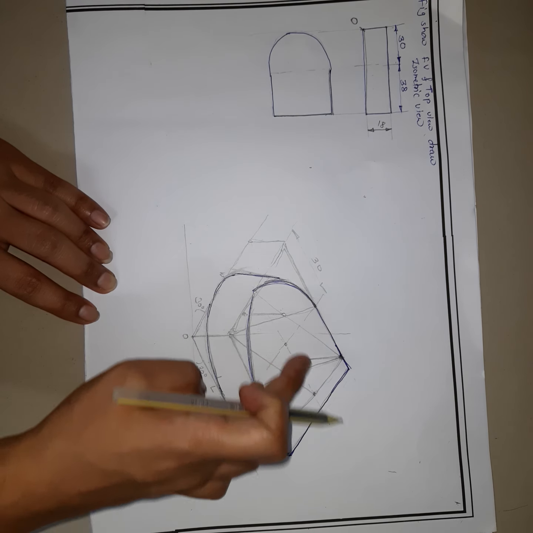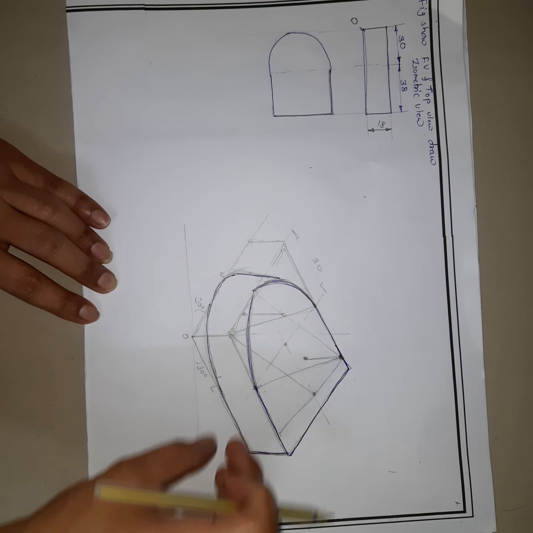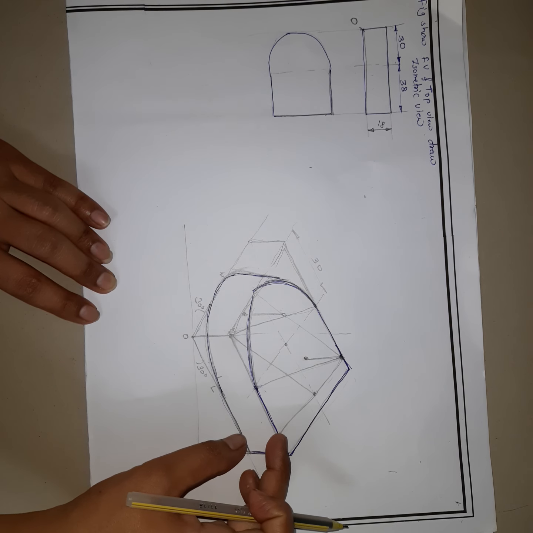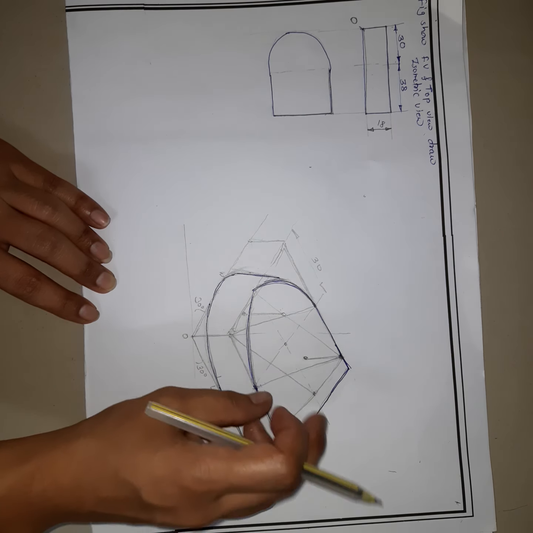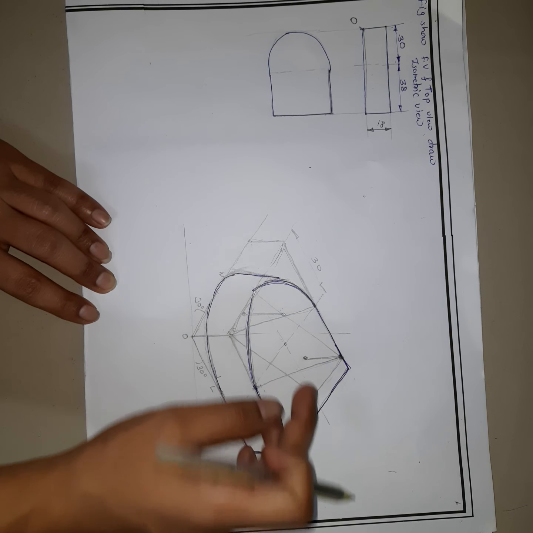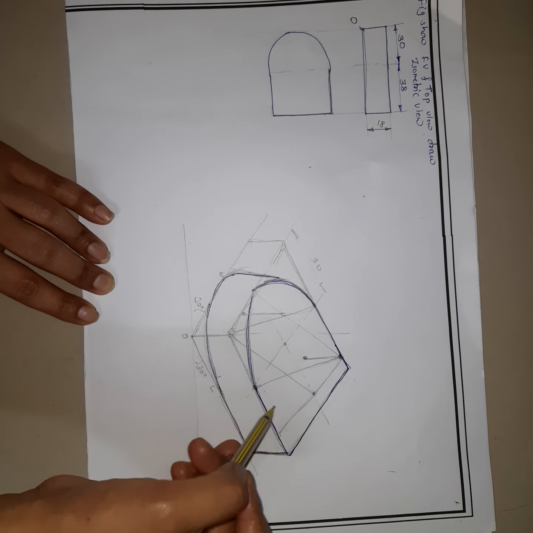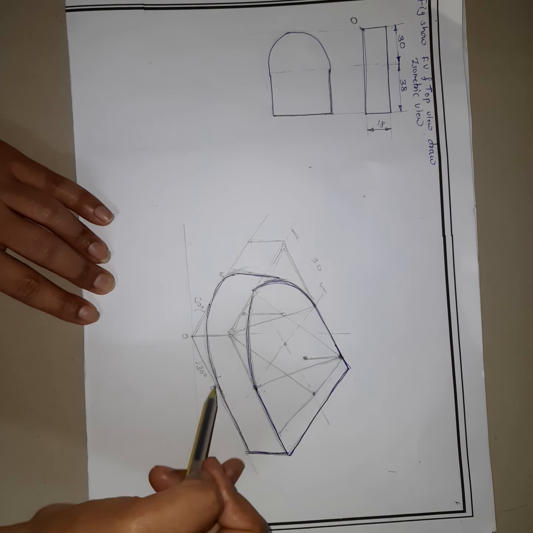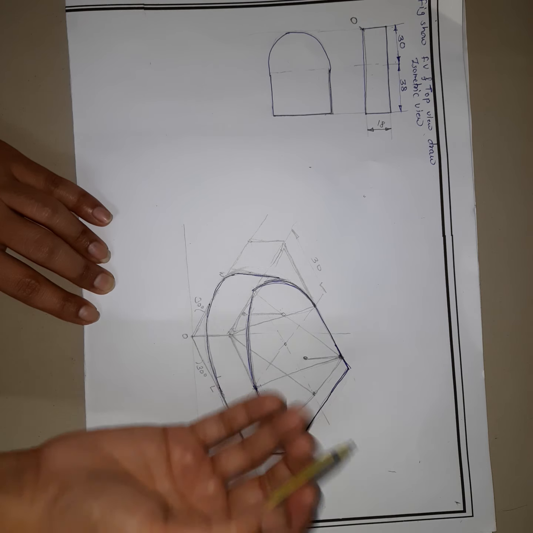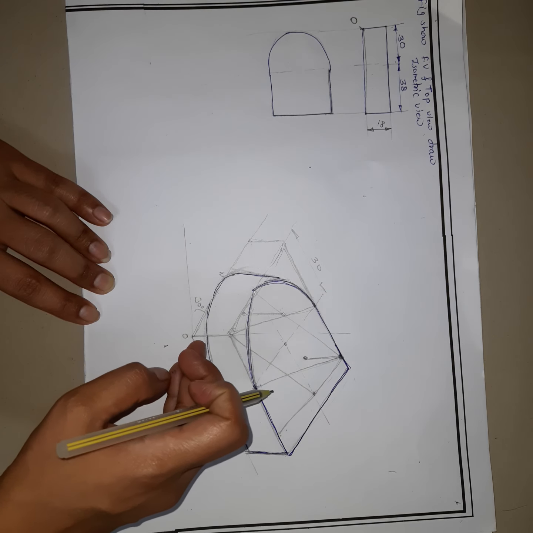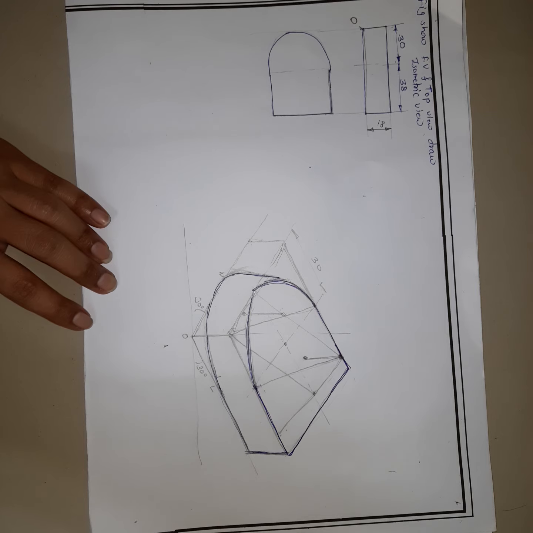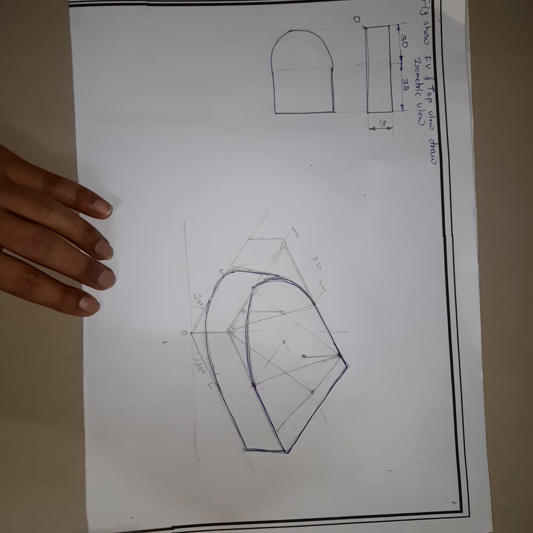Just shift these points by 18 mm, because this width is 18 mm, and then by taking the original radiuses, you just shift the center by 18 mm. Clear everyone? Why do we do this procedure? Because the radius or diameter is the same, so we just shift the centers in that direction and draw the arcs. Clear everyone?